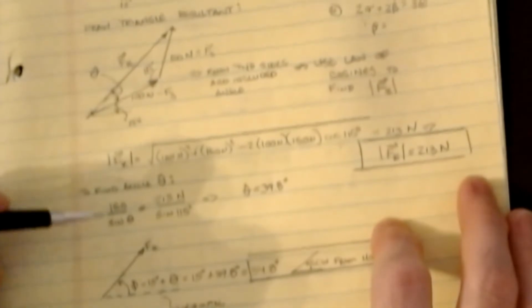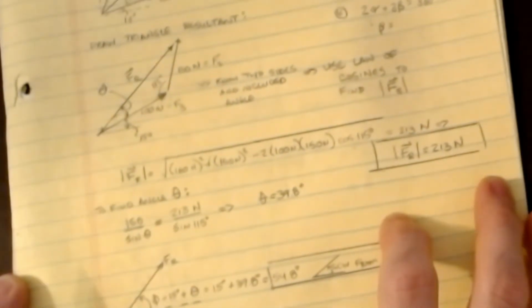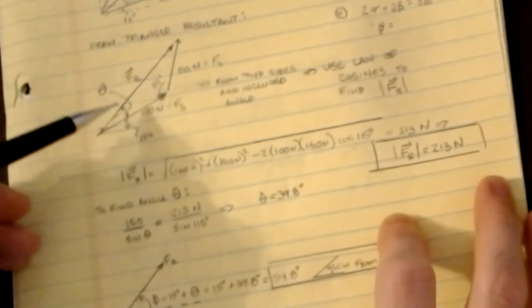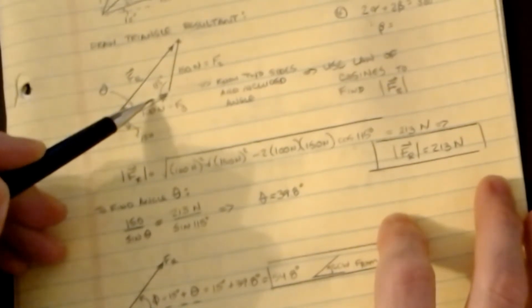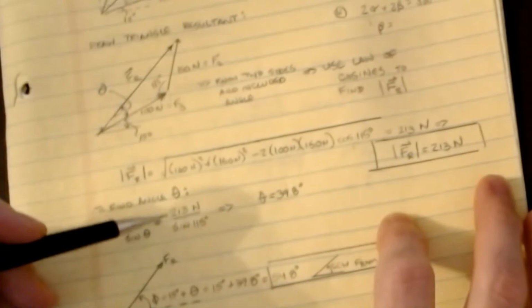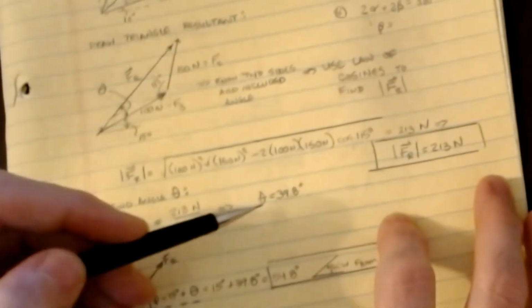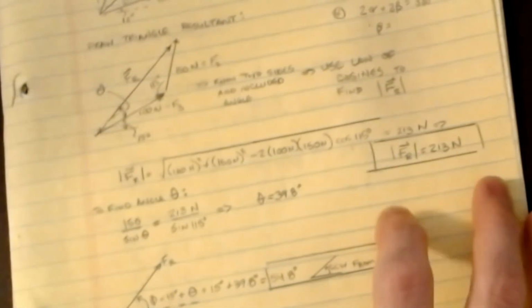So 150 over sine of theta is going to be equal to 213, which was my FR value, over its opposite angle of 115 degrees. When you do the math and solve for theta, you can find out that theta is 39.8 degrees.